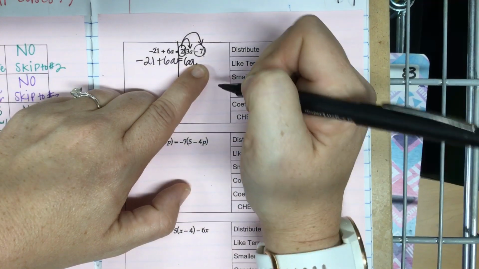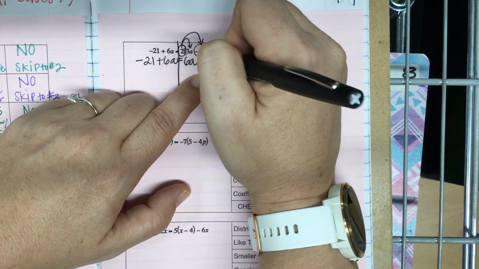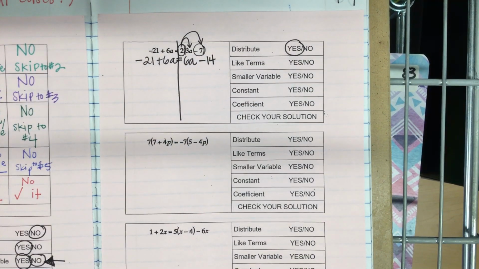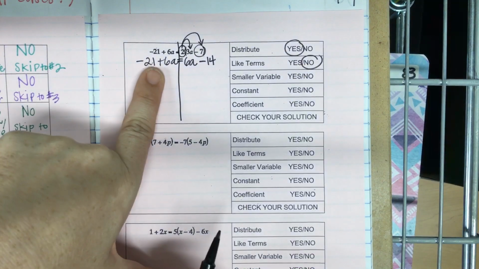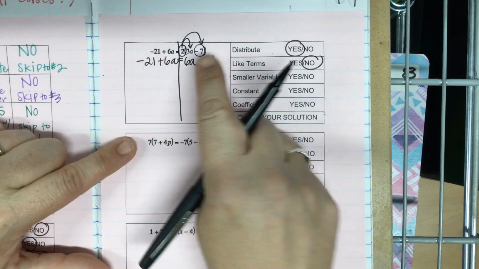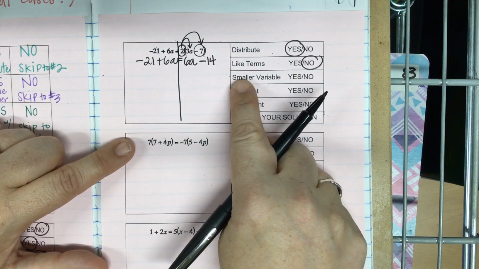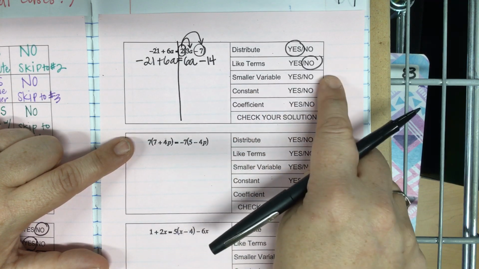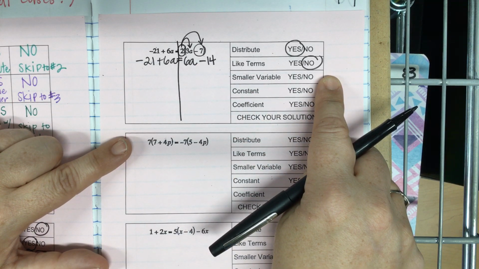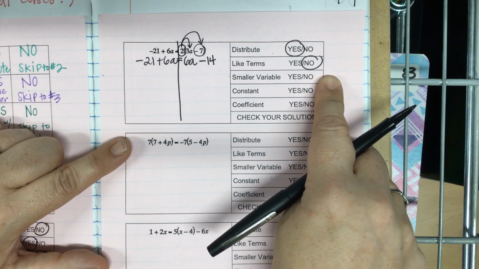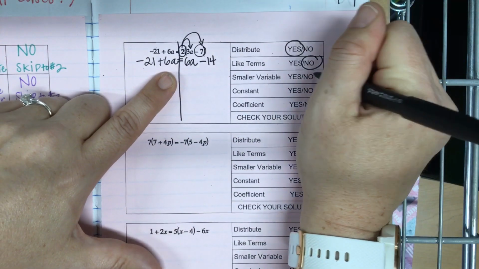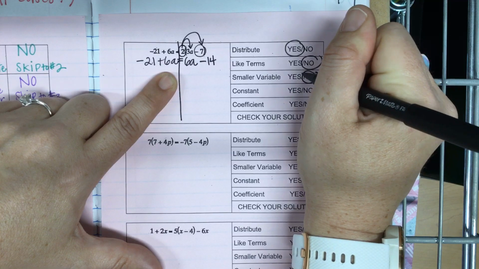Question 1, did I need to distribute? The answer was yes, because there were parentheses. Question 2, are there like terms? No. If I look at the left side, nothing goes together. The right side, nothing goes together. Question 3, is there a smaller variable? No, not a smaller variable. Are they the same? Yeah, that's what I meant to say. So let's see what happens.